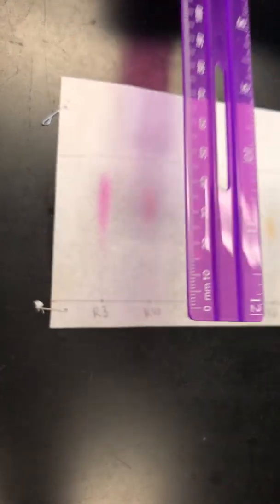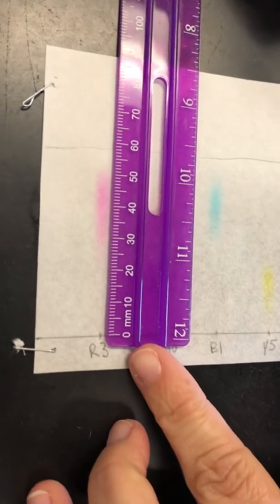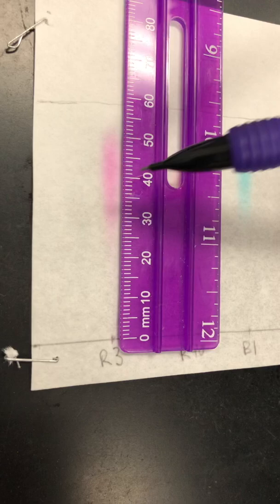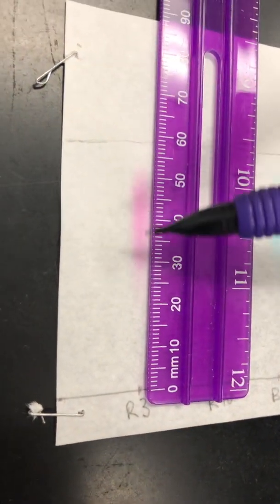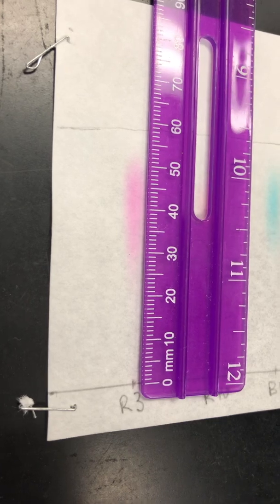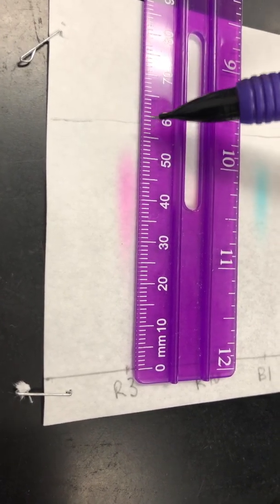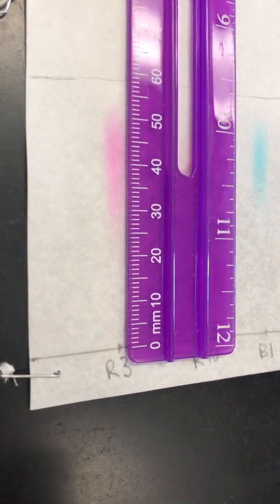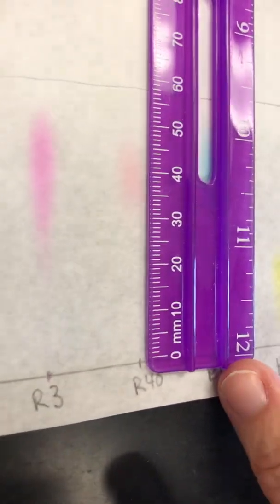So exact same thing. We're not gonna go back and forth to the paper because we've already done it once. So I'll just place the ruler where we need to be. So this is R3. So either from the middle or the top, go ahead and measure your D spot. And then go ahead and measure your D solvent. All right, R40.